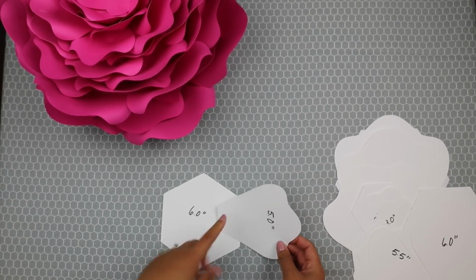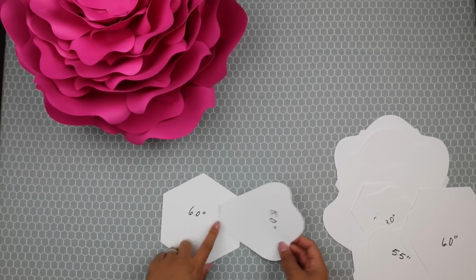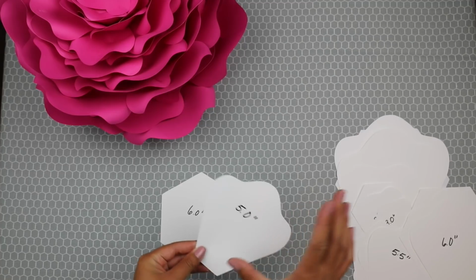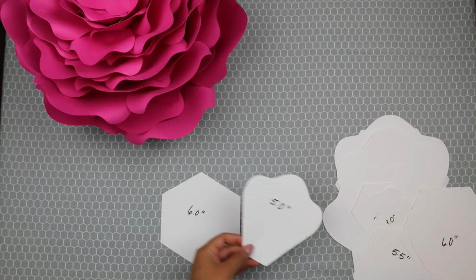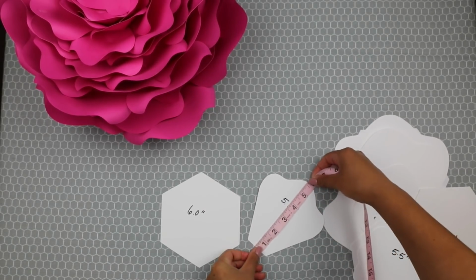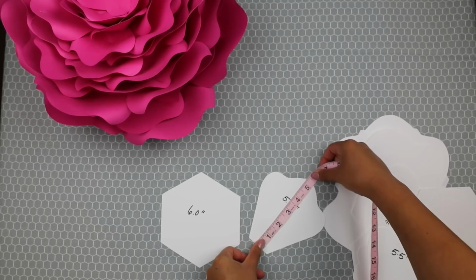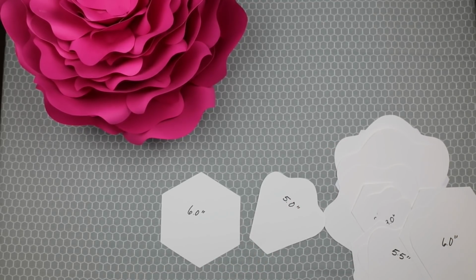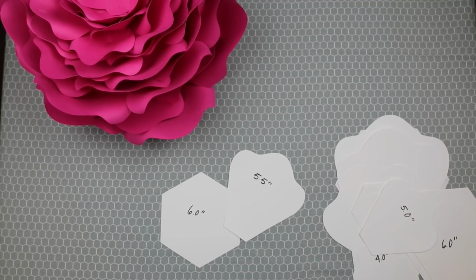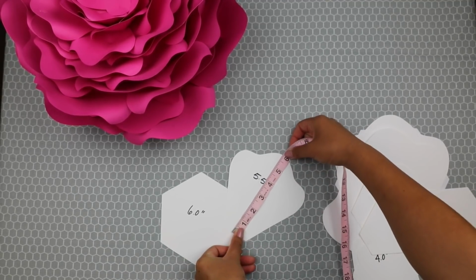You do lose a little bit of height there, and so I want something that is maybe a 5-inch or maybe 6-inch tall petal. So if I measure again with my measuring rope, this is about 5.5. I might want to go just a little bit higher for maybe a 5.5-inch wide petal, and there it's about 6 inches.